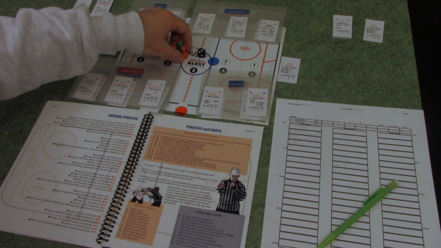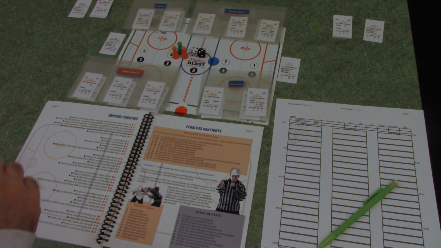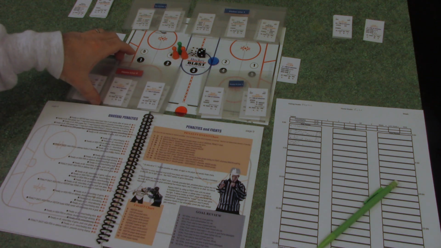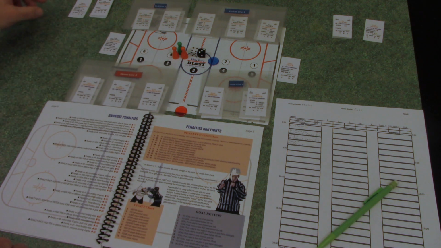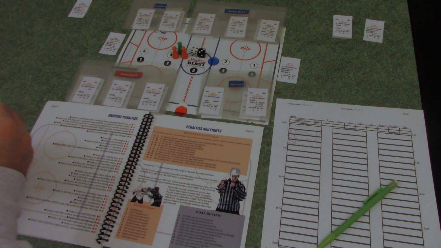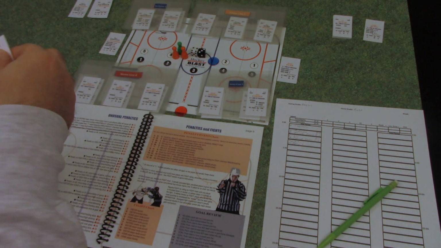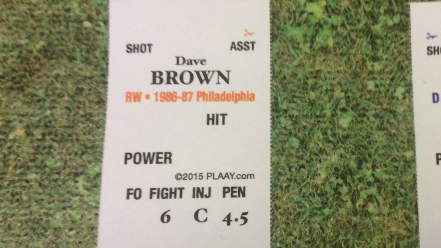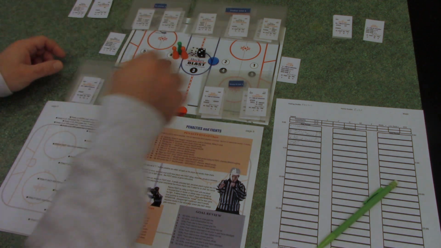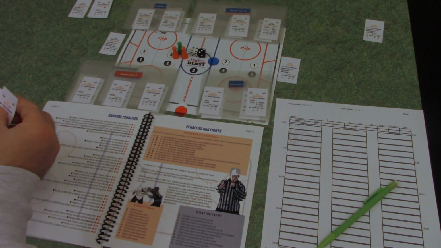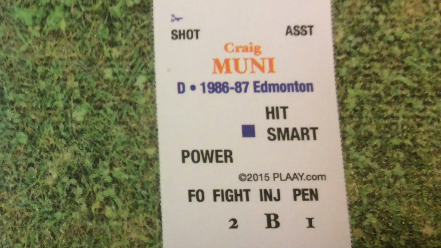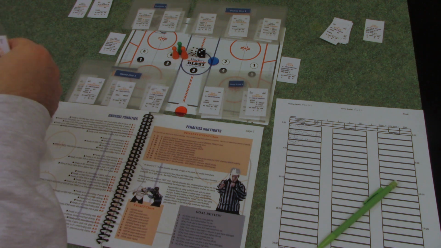So Tocchet and McSorley will go to the penalty box for 5 minutes for fighting. So that means we're going to bring out a player from the bench to take over their spot in the lineup. So Philadelphia will have Brown on the line for the next 5 minutes. And Edmonton is going to have, so we'll have Craig Muni come off the bench to skate for McSorley.